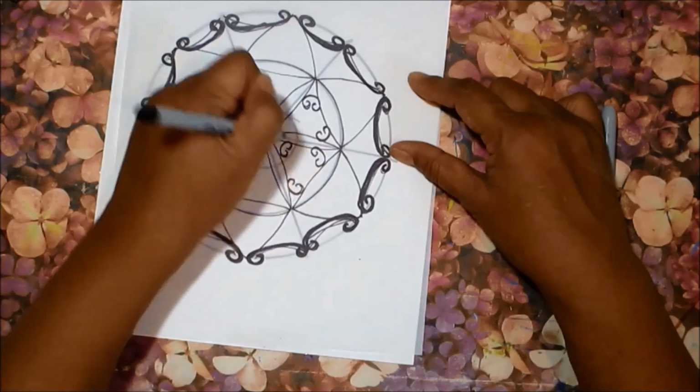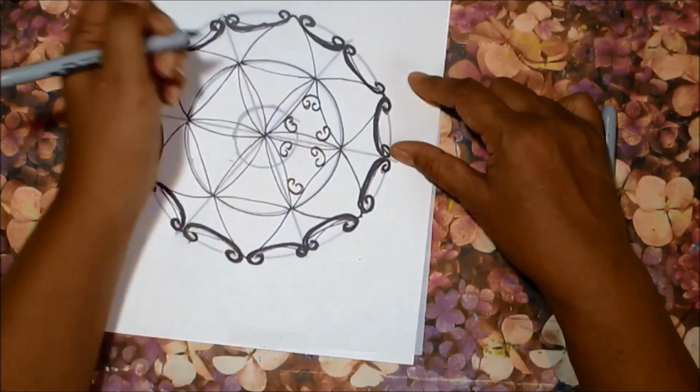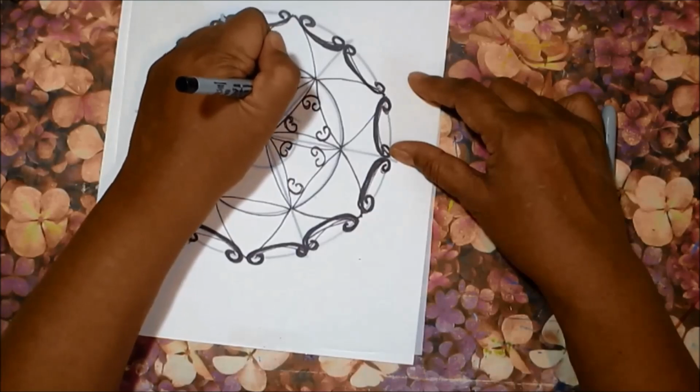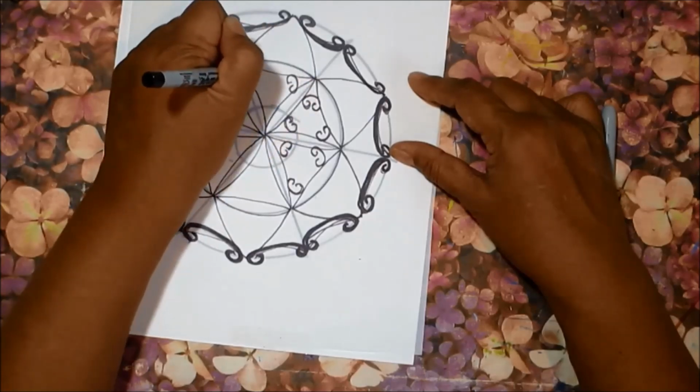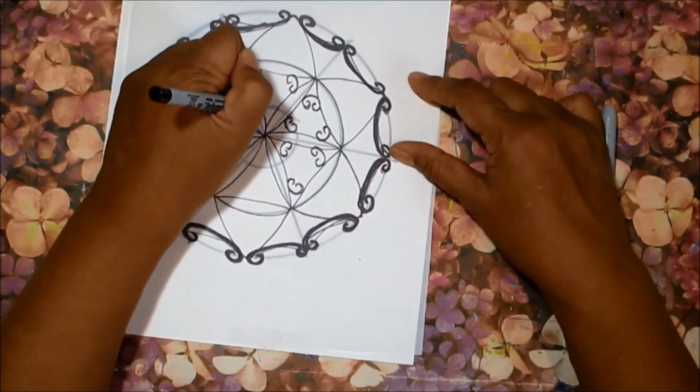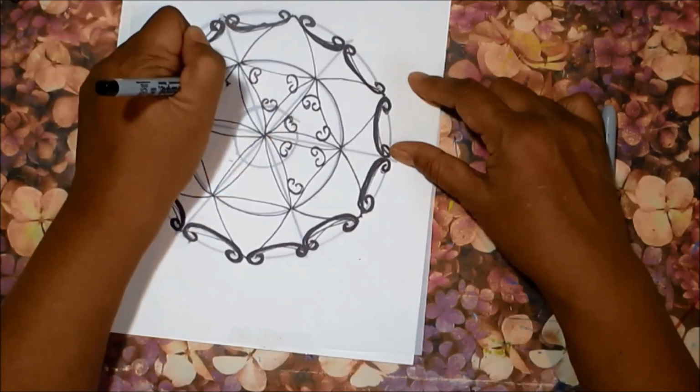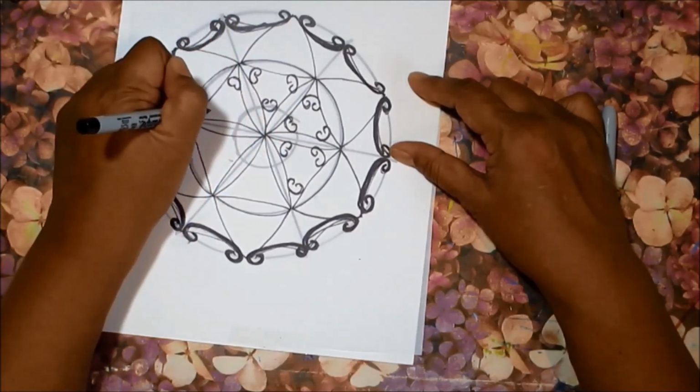And this is going to take a while. Some people really like doing this. They find it really relaxing and soothing. And you'll notice you only have to make a decision once, and then you just repeat it all the way around.